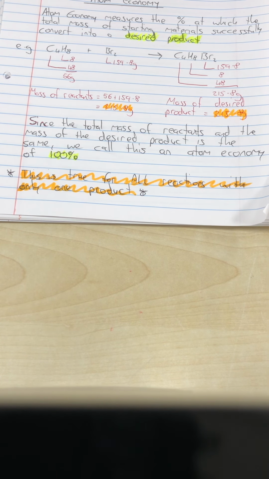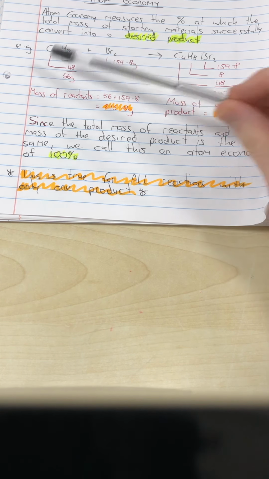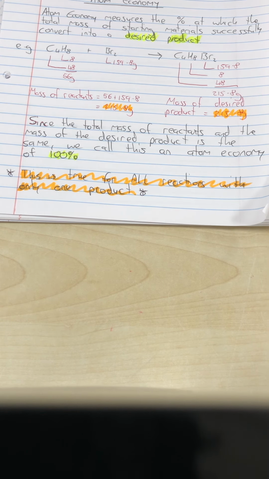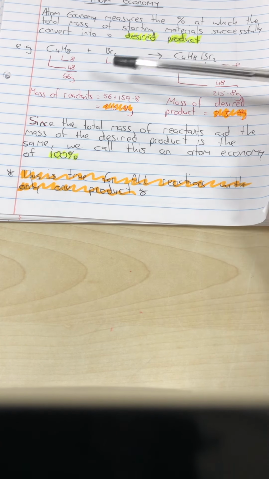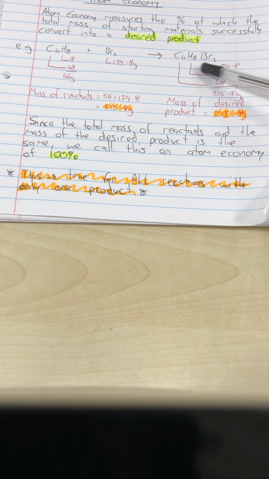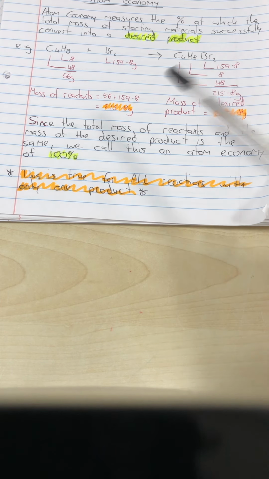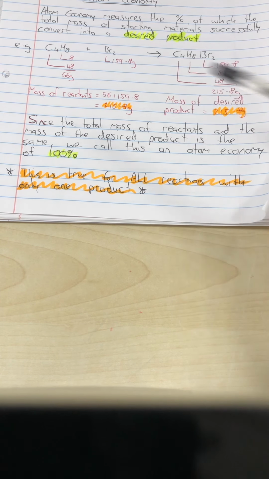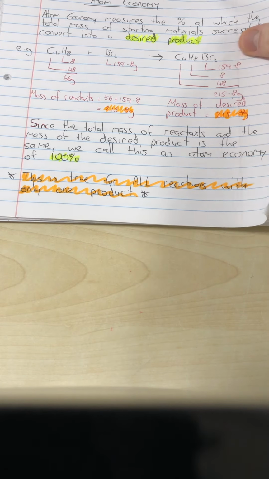And it kind of makes sense, because if you're only getting one product, that means every single one of your reactants is going into making that one product. Yeah, there are no byproducts. So every single reaction that only has one product forming, you don't even need to calculate it out, because there's only one product. Boom, it's a 100% atom economy.